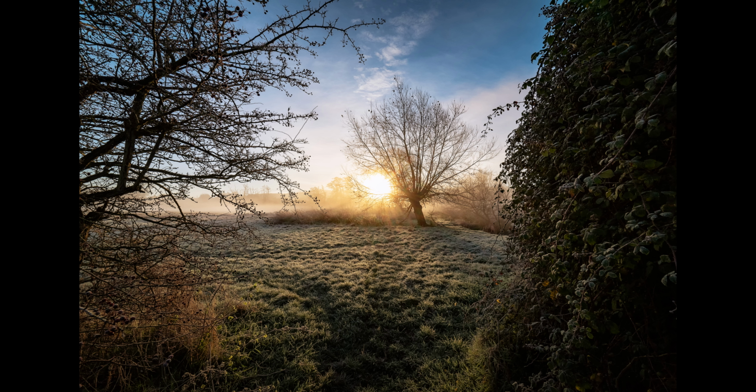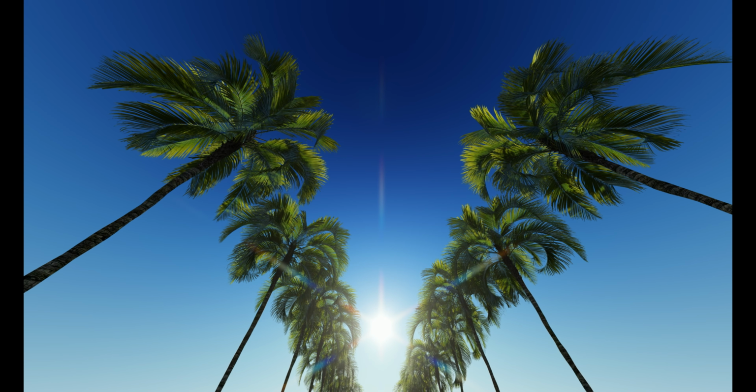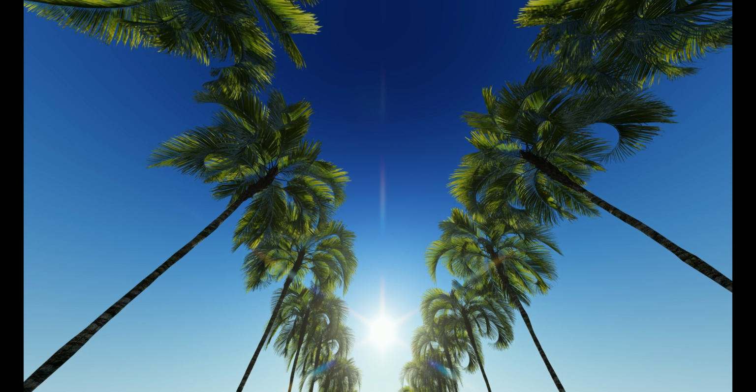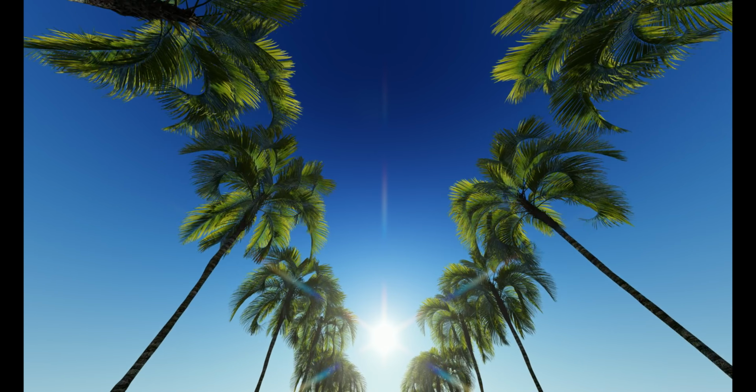Then you have framing within the frame. Try to use natural or man-made elements to frame your subject. Doorways, windows, arches, tree limbs. Anything that surrounds and focuses attention.